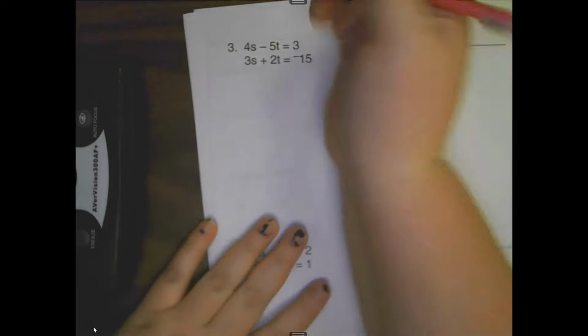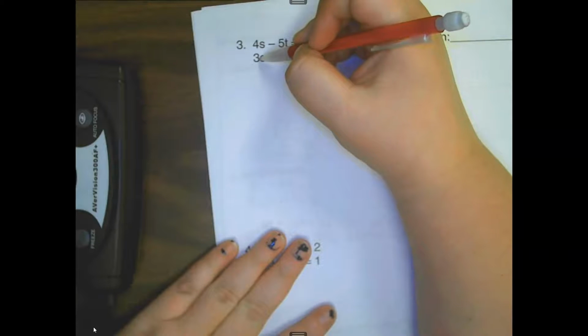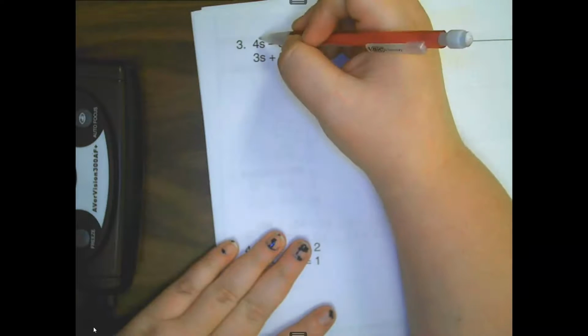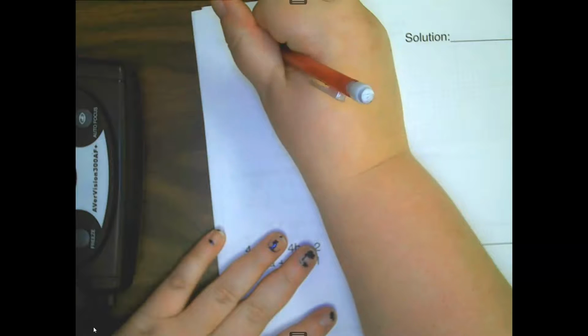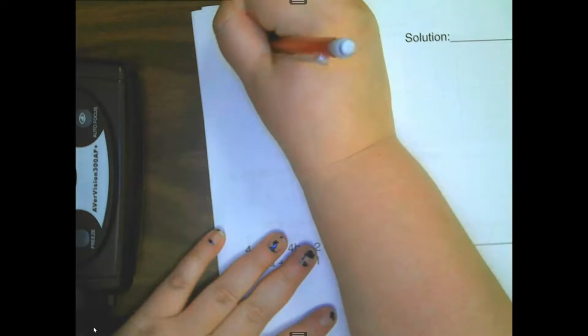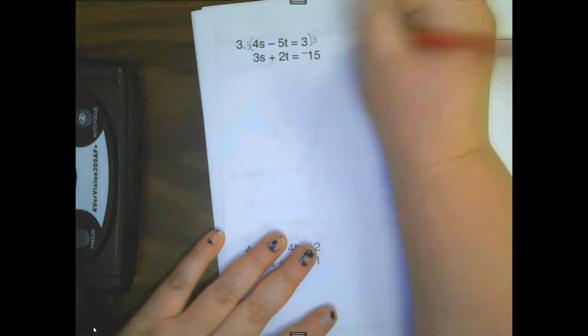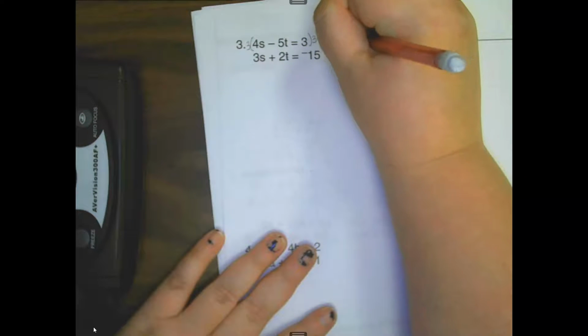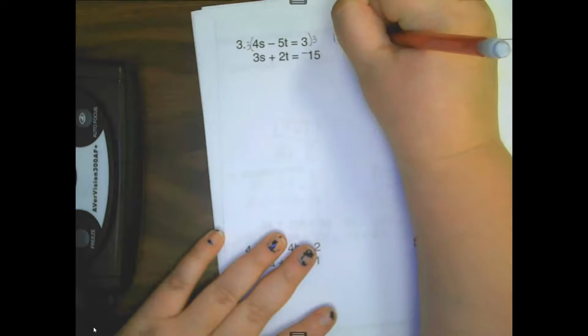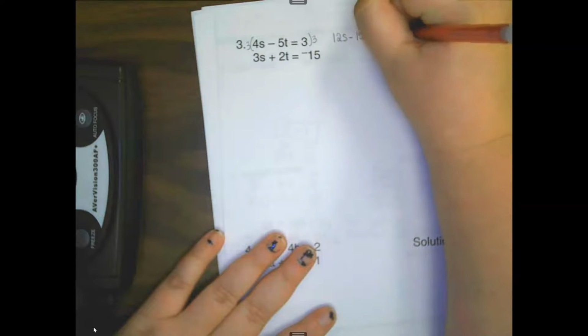It doesn't matter which one you do. It doesn't matter if I multiply the 4 and the 3. It doesn't matter if I multiply the negative 5 and 2. In class, we're going to choose, but let's think about this 4 and this 3. Some of you looking for what they have in common. I can multiply this times a 3, and that's going to give me 12s minus 15t equals 9.